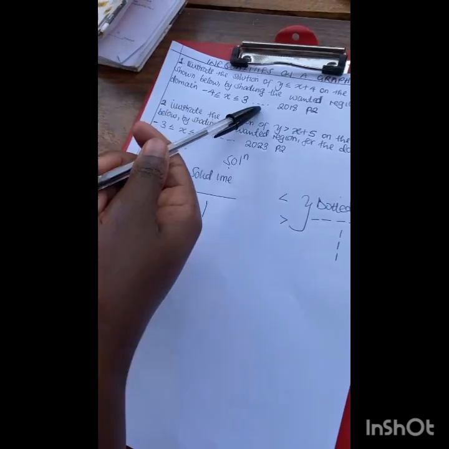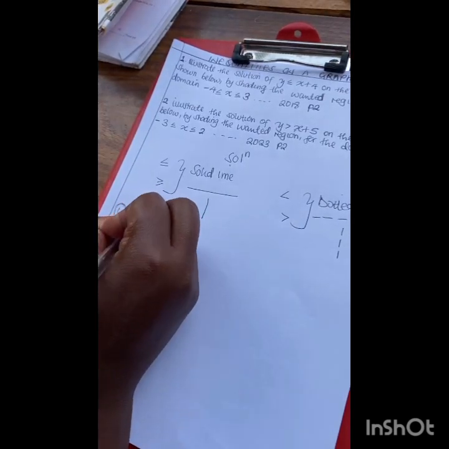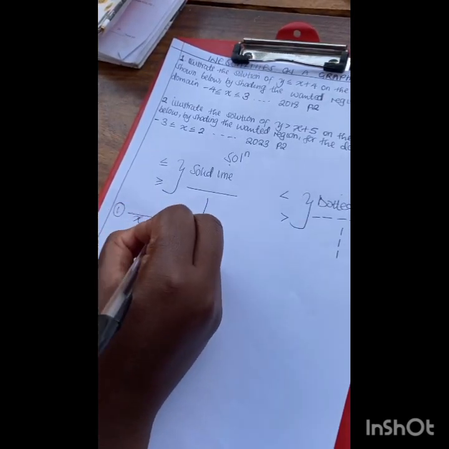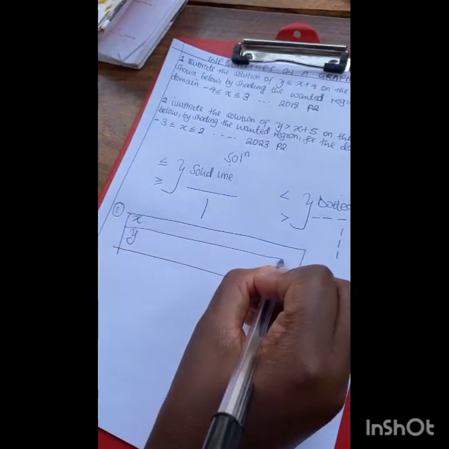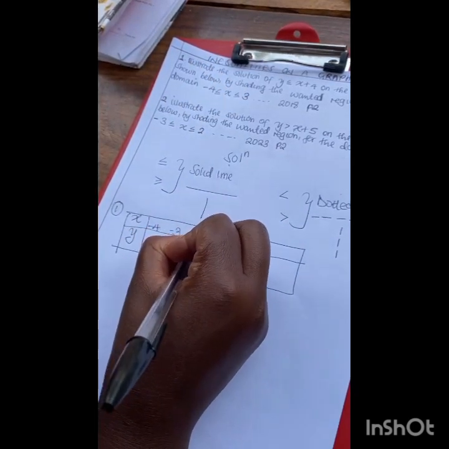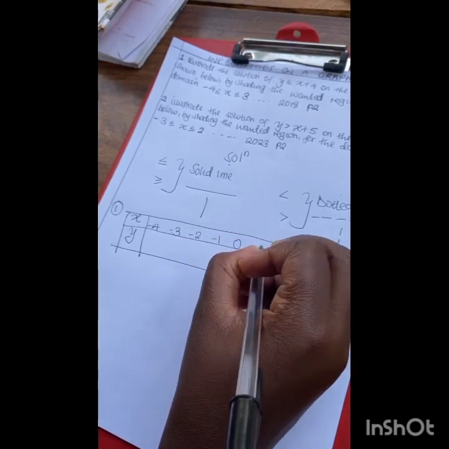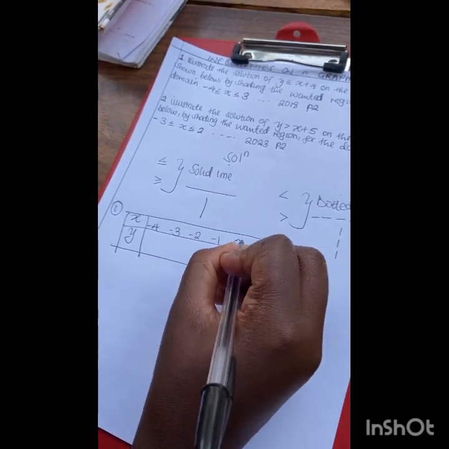From this, we first come up with our y values. So you come up with a table of x and y values, demarcated like that. The x values range from -4 to 3. So have -4, -3, -2, -1, 0, 1, 2, and 3. Then you demarcate.